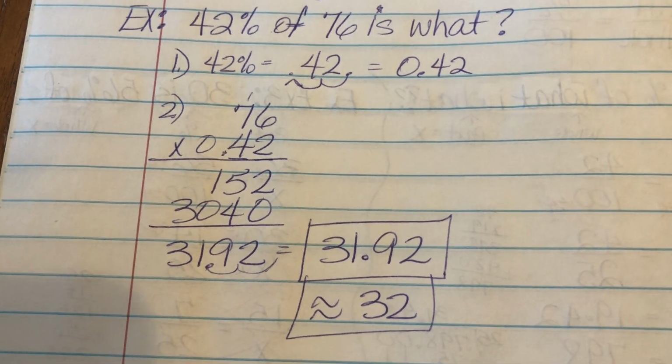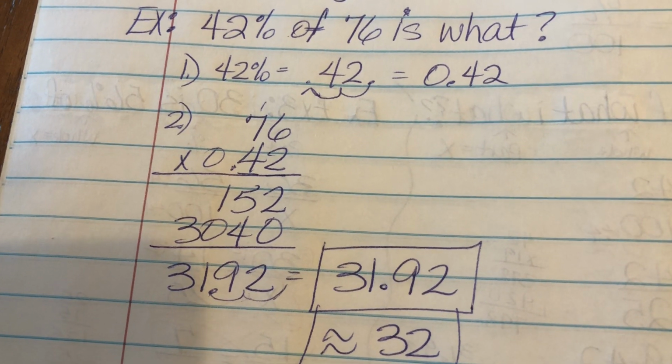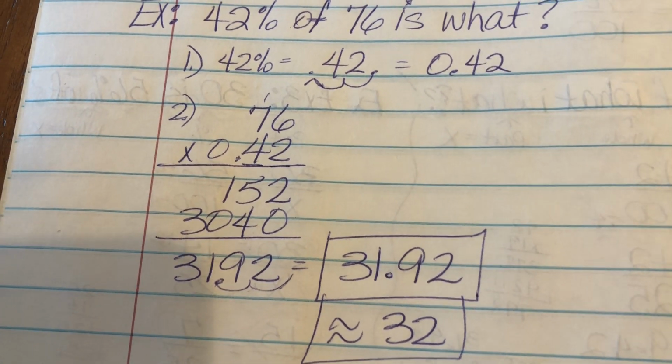And that is finding percent of a number. Make sure that you use these to do your assignment.